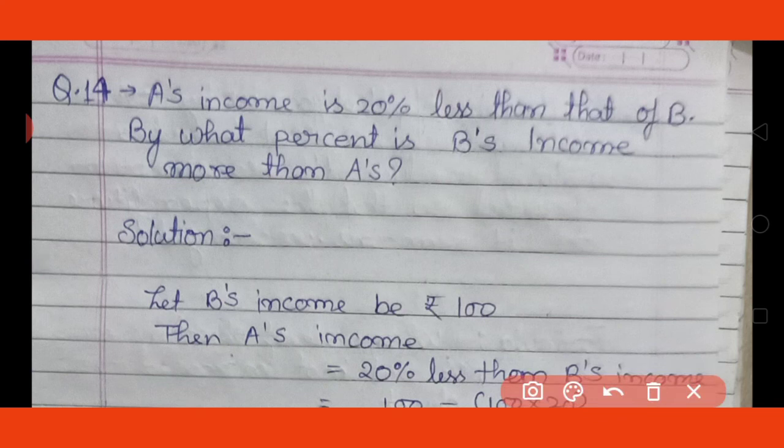Question number 14. It has given A's income is 20% less than B. Means A's income is dependent on B. So by what percent is the B income more than A? Means how much percentage of income is more than A?